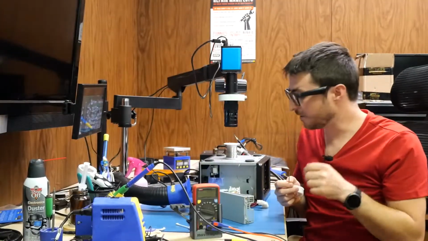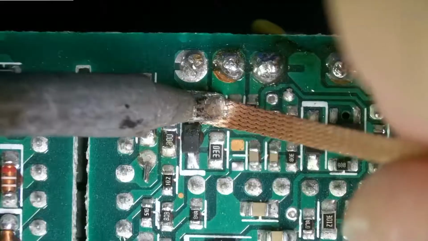My wire cutters are gone. Can I borrow yours? Thank you.